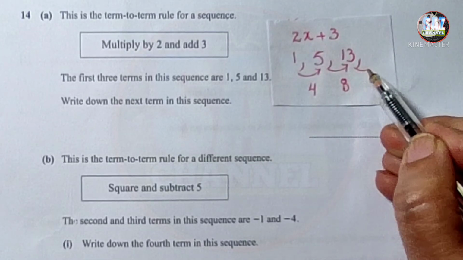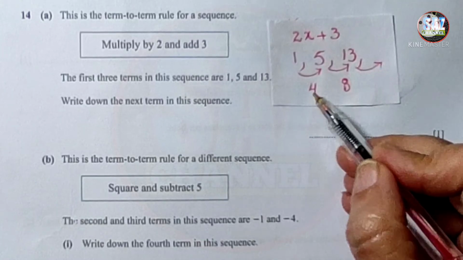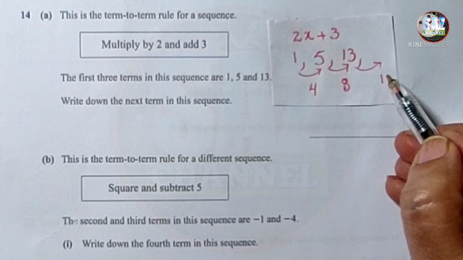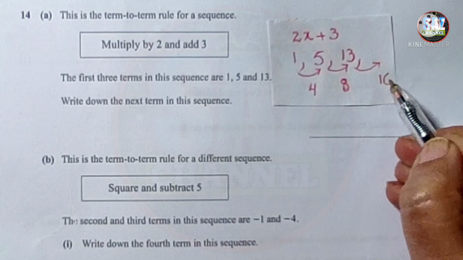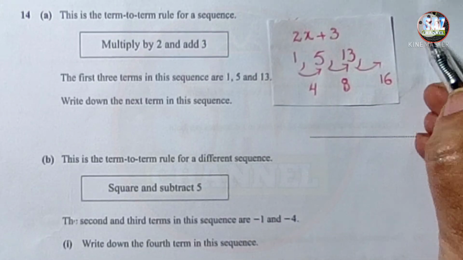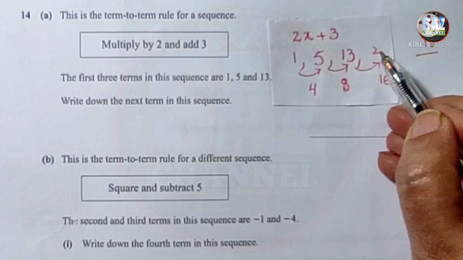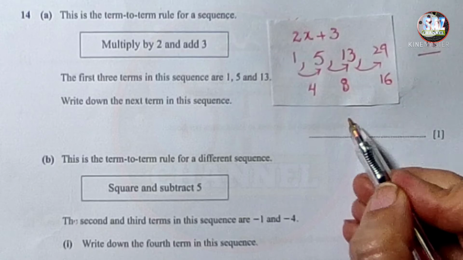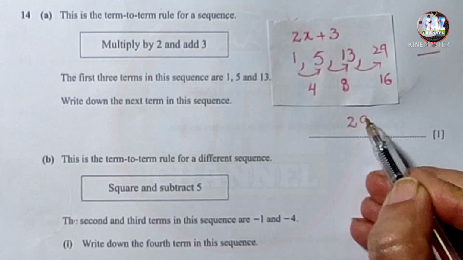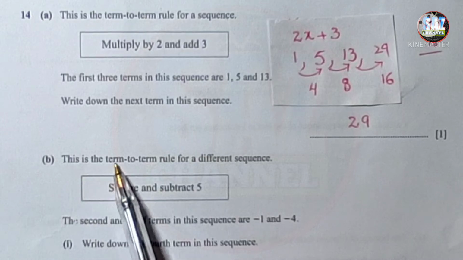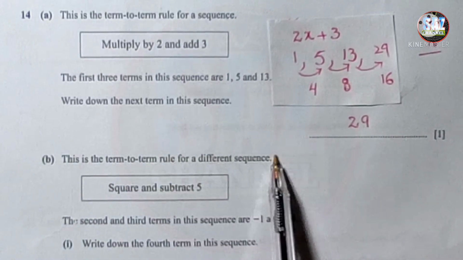So the next multiple of 4 is 16. Next multiple of 4, yes, is 16. And when I add 16 to 13, this becomes 29. So the next term is 29. Then the question says, this is the term-to-term rule for a different sequence.